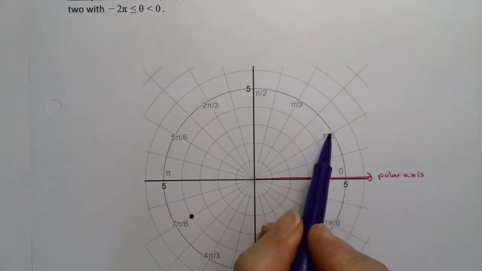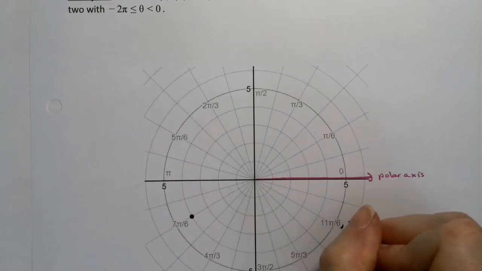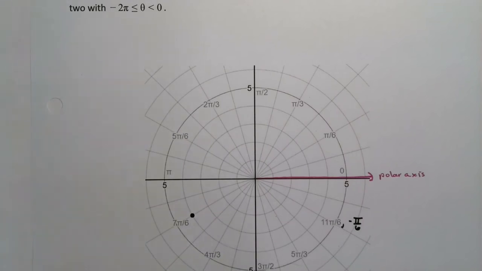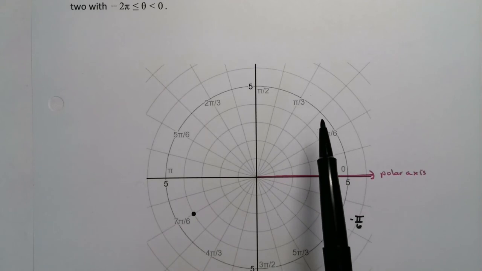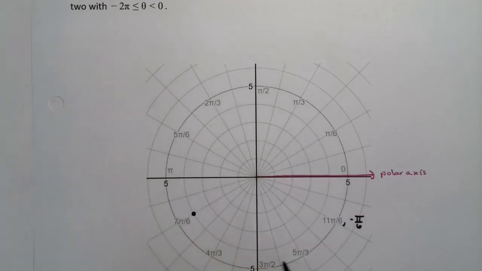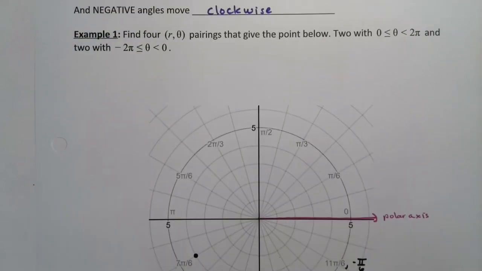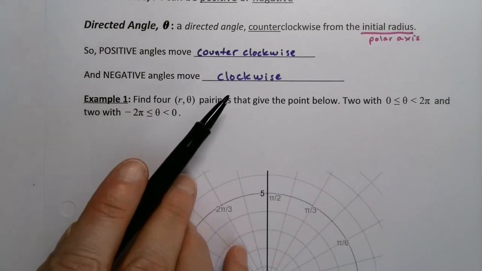This is positive pi over 6. This is 11 pi over 6, but also negative pi over 6, right? We don't write it that way all the time because there's infinitely many of these. So pi over 6, but then I could go around and end up there again, which would make it 13 pi over 6. And I could go around again, etc. All right, so positive angles counterclockwise, negative angles clockwise.